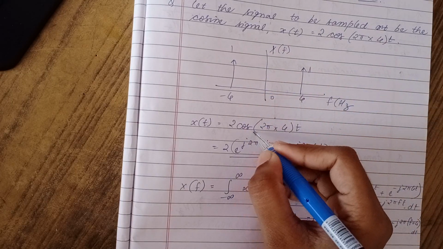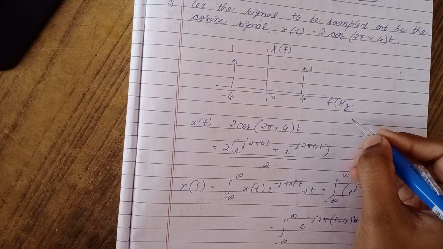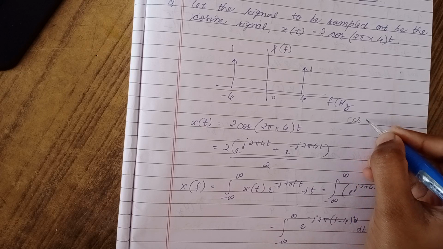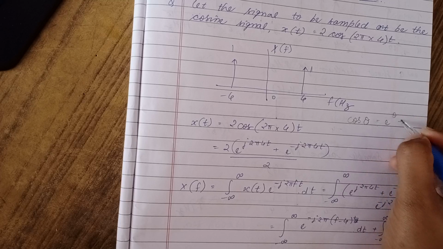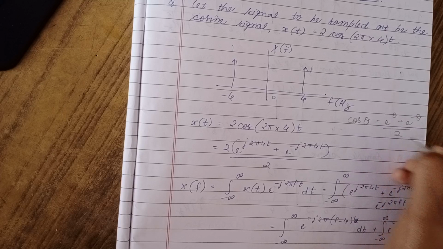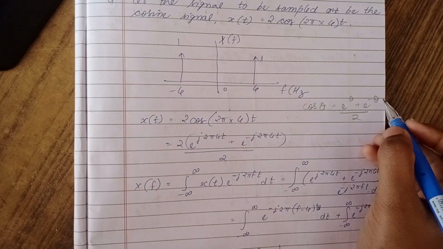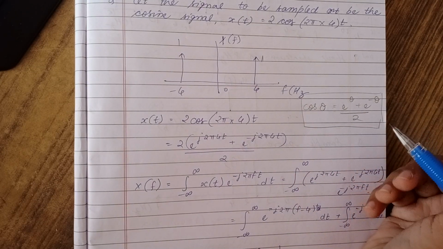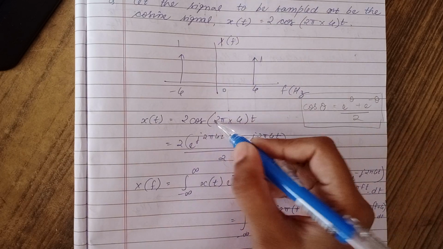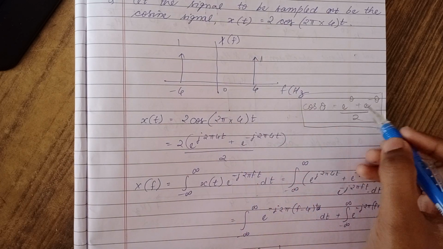Now you all know Euler's rule. What does Euler's rule say? It says that cos theta can be represented as (e power j theta plus e power minus j theta) by 2. So this is Euler's rule. I'll convert the cos term using this formula.